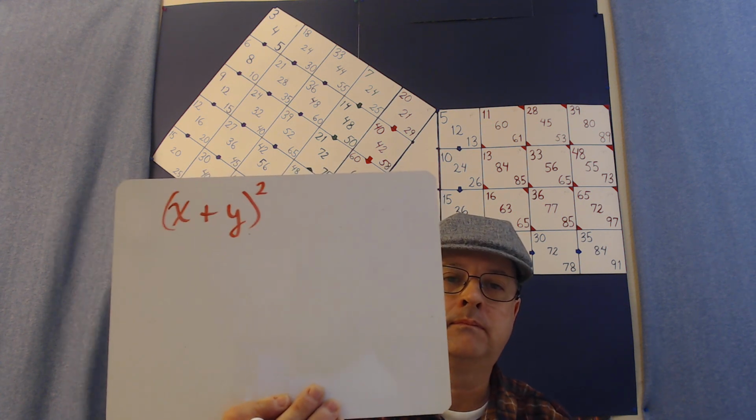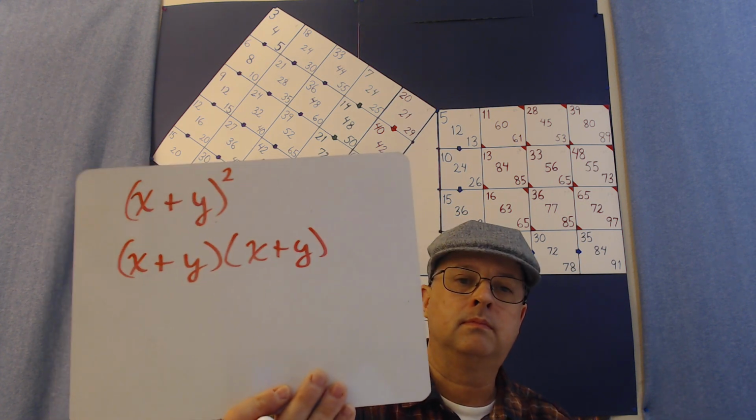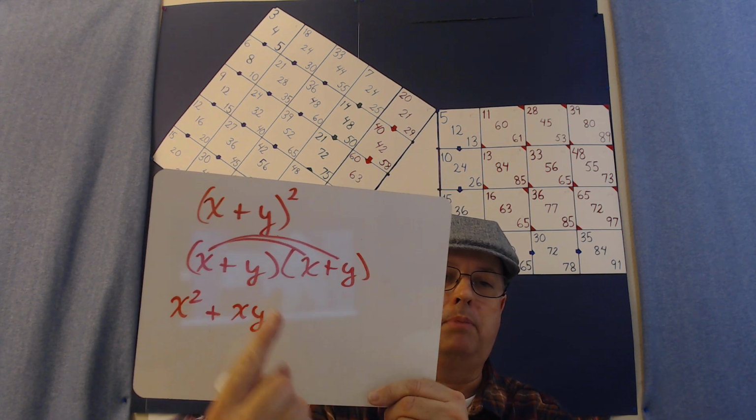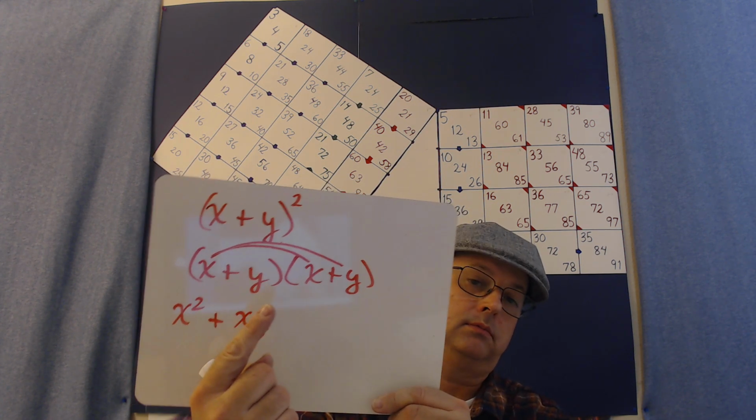X plus Y squared is the same as X plus Y times X plus Y. And then if we distribute, that's X squared plus XY. See that? And then plus Y times X, which is still X times Y. I mean, why not?